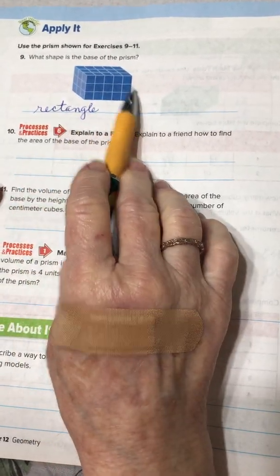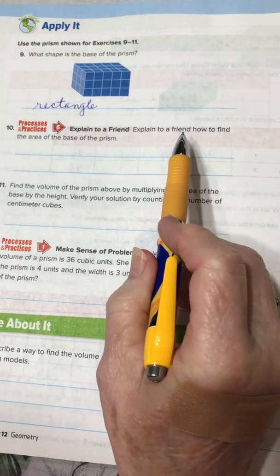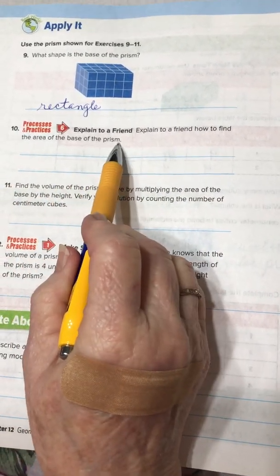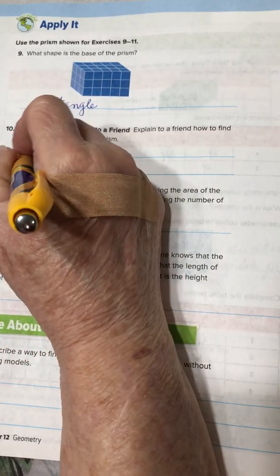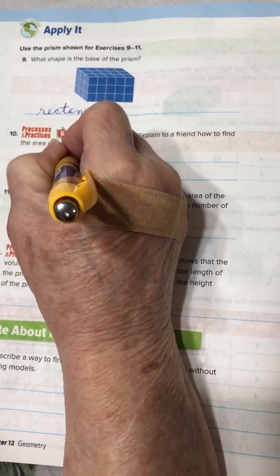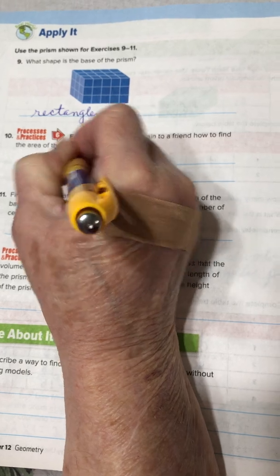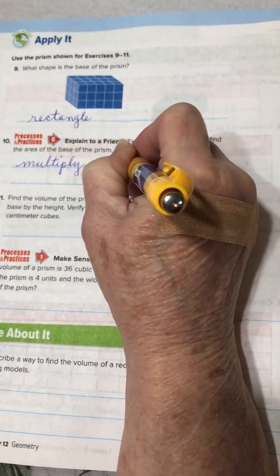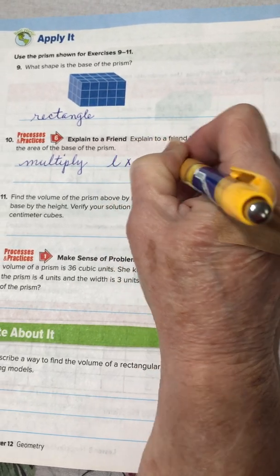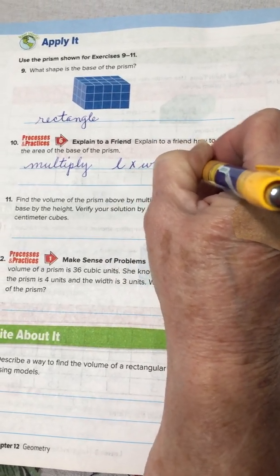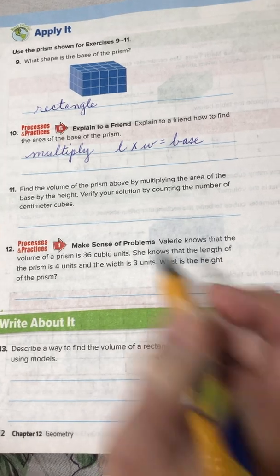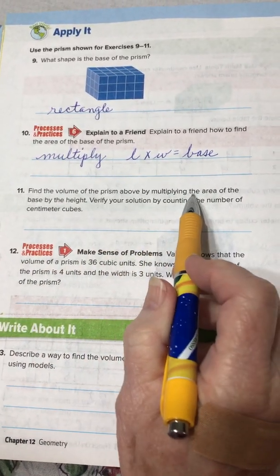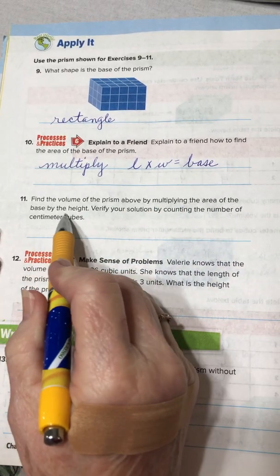Opposite sides are congruent, opposite sides are parallel. Explain to a friend how to find the area of the base of the prism. Well, we would multiply. Just like finding the area of a rectangle, the base of the prism would be length times width equals the base.